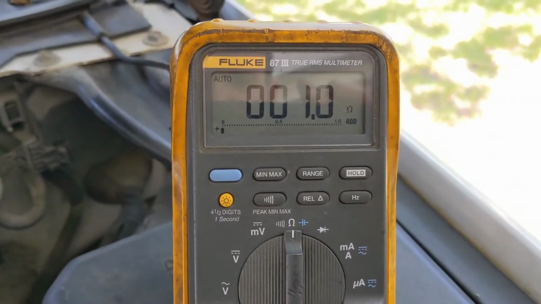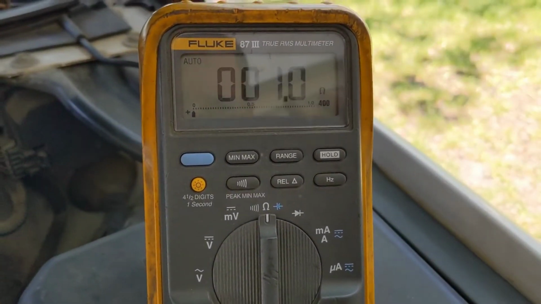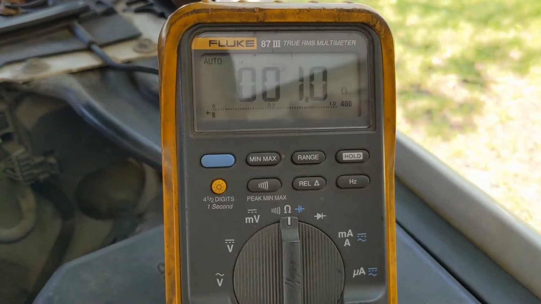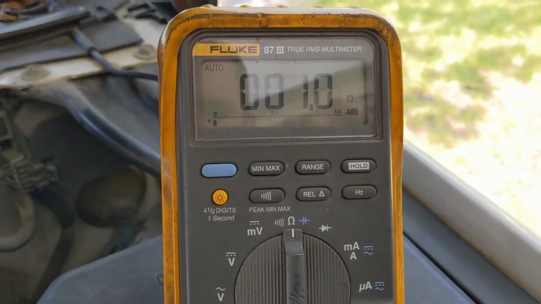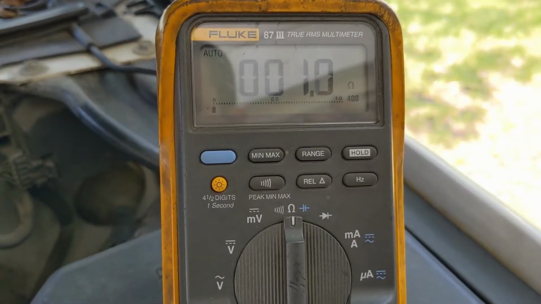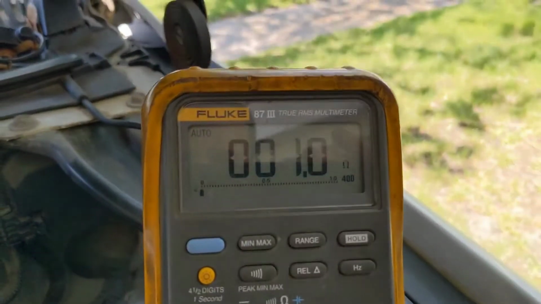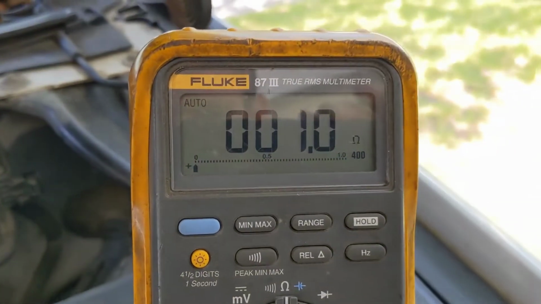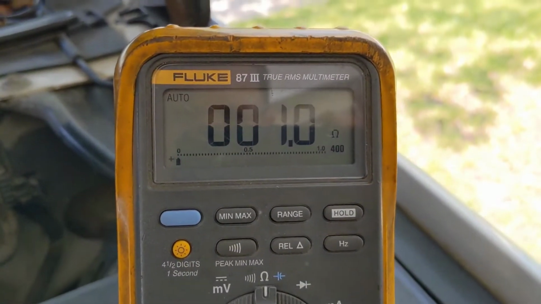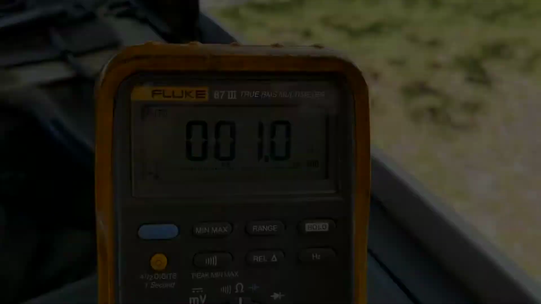They call that doing a wiggle test. I don't know if you guys have heard of that before in any of your other classes, but just move this stuff around, and sometimes you'll catch this resistance jumping around as you move stuff. That's one way you can help find some intermittent conditions. So I'm gonna switch this over real quick and run the other wire and see how it looks.